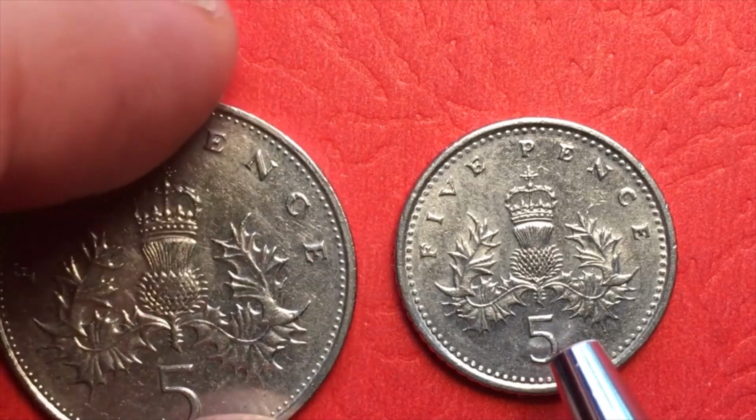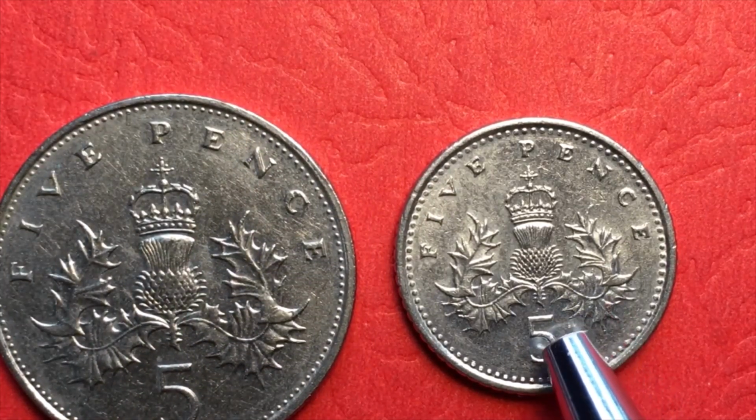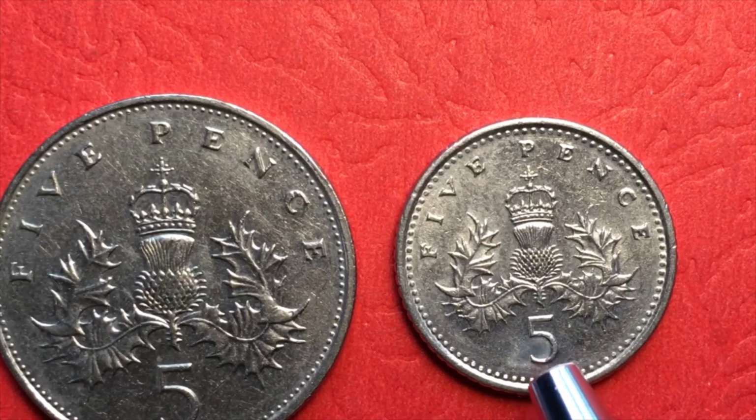So from 1990 to 1997, they produced this coin, but again, they didn't produce it every single year. Some years they only produced proof sets.